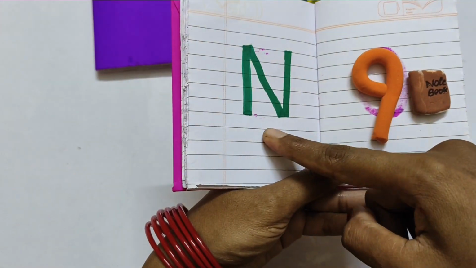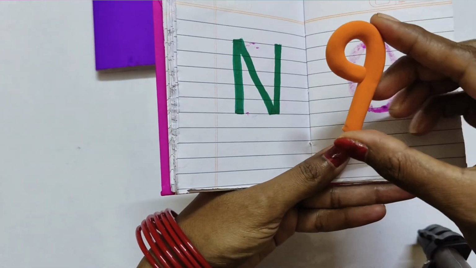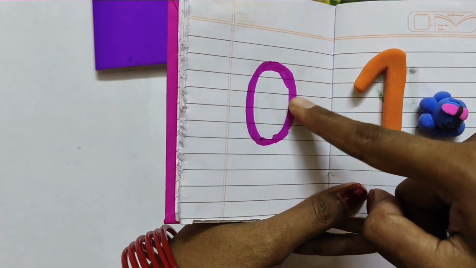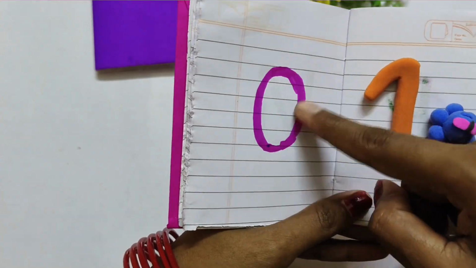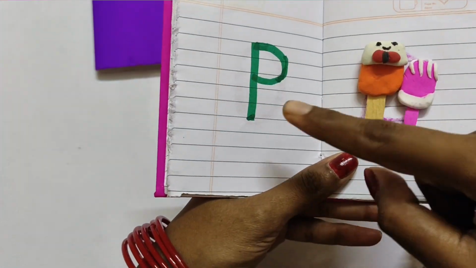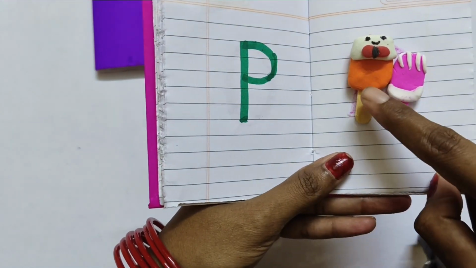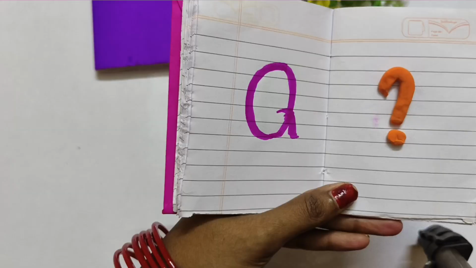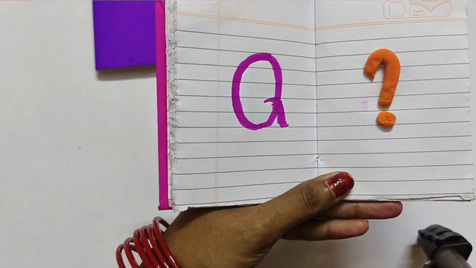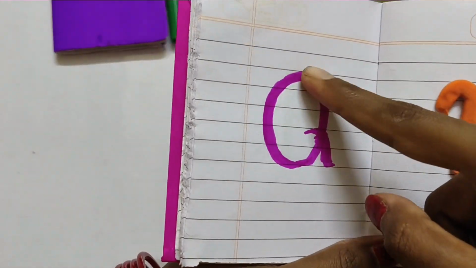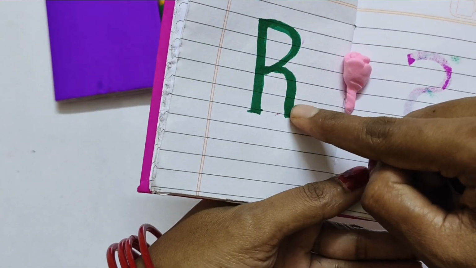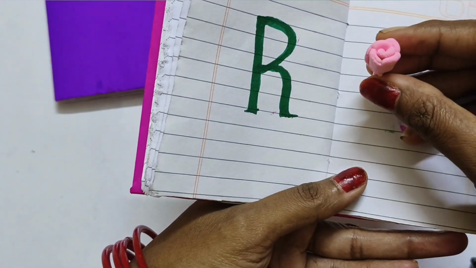And next one, N, nine. Nine. And notebook. N for notebook. And O, one, and octopus. O for octopus. P for popsicles. Popsicles. Q for question mark. Q for question mark.